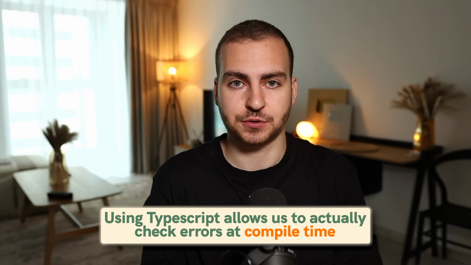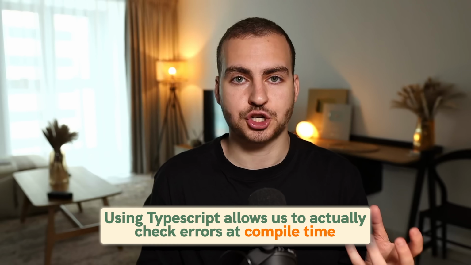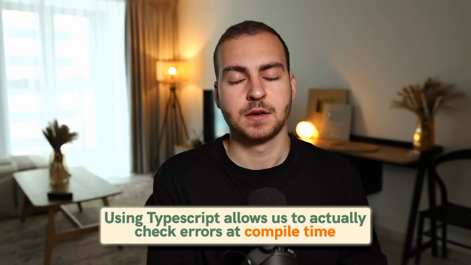So the first main advantage here is that using TypeScript allows us to actually check errors at compile time. So remember I was saying before that in normal JavaScript, a lot of the errors that you run into happen at runtime. And this makes them difficult to catch.